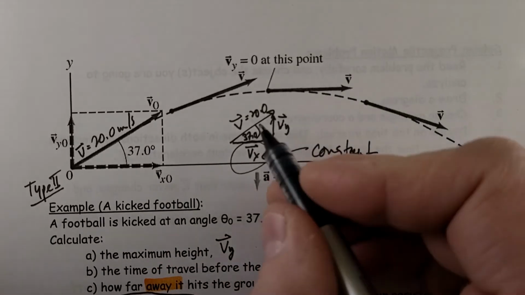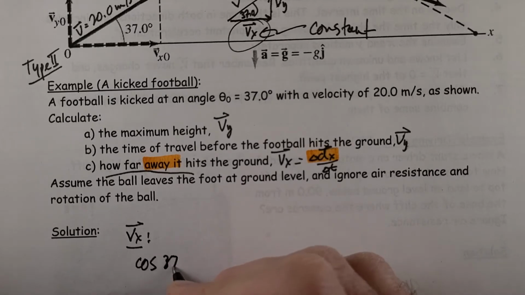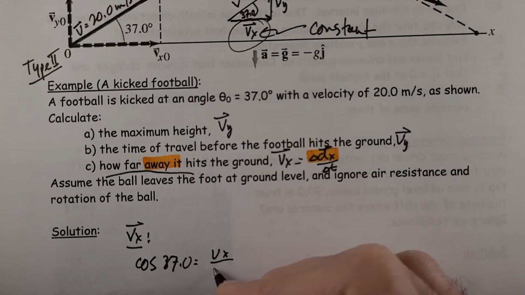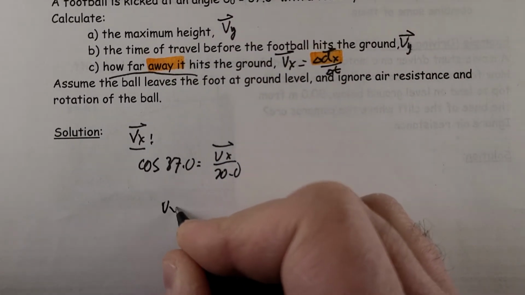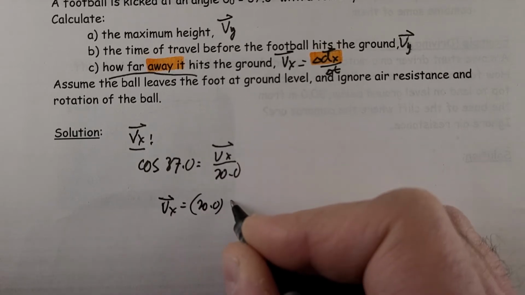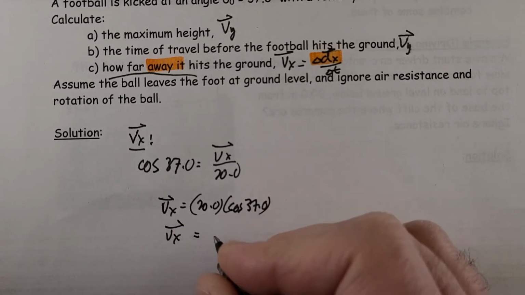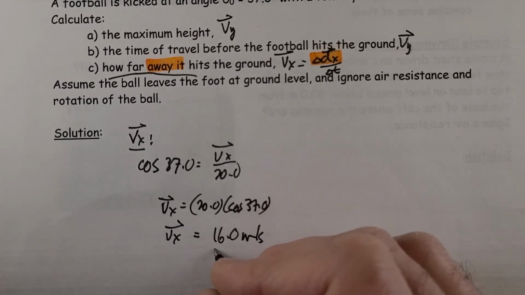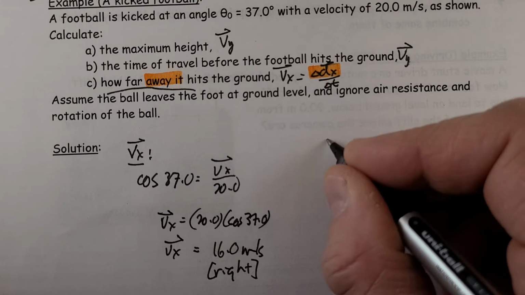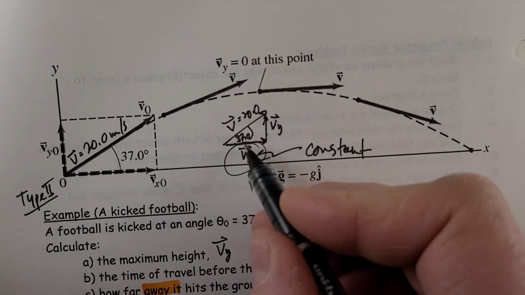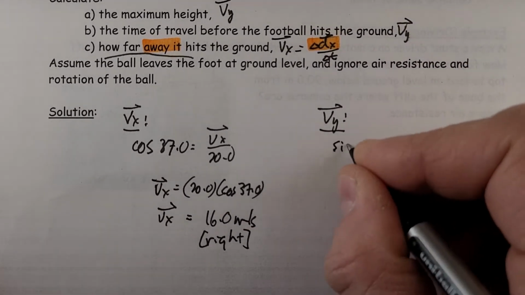Vx, of course, is the adjacent side, so that's cos. Vx over the hypotenuse, and the hypotenuse in this case is that 20. So Vx is equal to 20 multiplied by the cos of 37. That gives me a horizontal velocity of 16.0 meters per second, and for direction, I'll just say right, going to the right of the page. Looking at Vy, Vy is the opposite side of the angle, so that, of course, is sine.